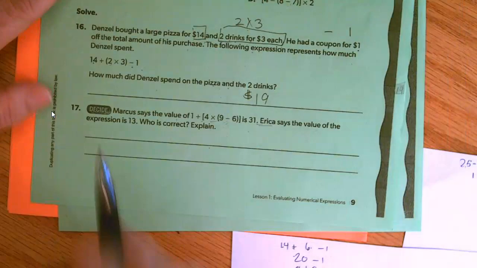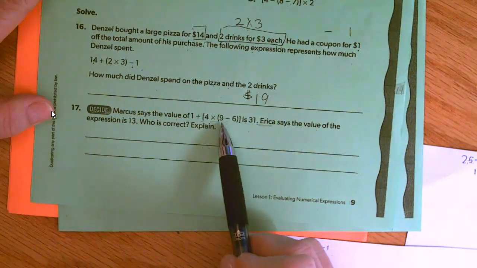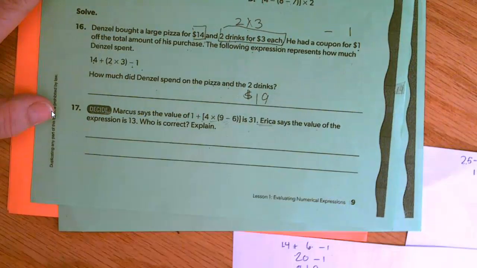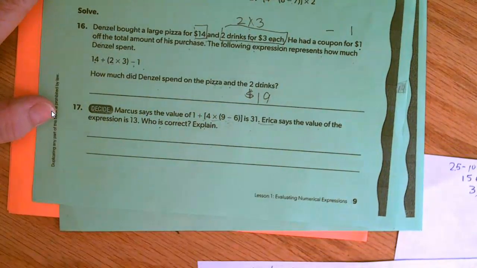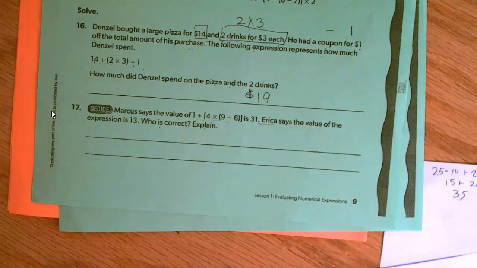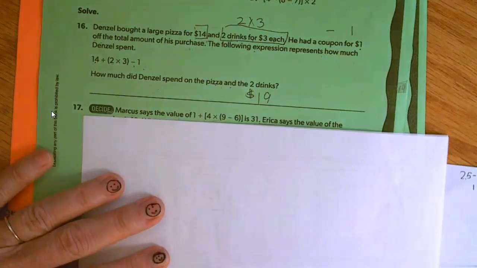All right, the last one. Marcus says the value of 1 plus 4 times 9 minus 6 is 31. Erica says it's 13. Who is correct? And explain. Well, I can explain this simply by working it out. So I'm going to work the problem out to see who is correct.